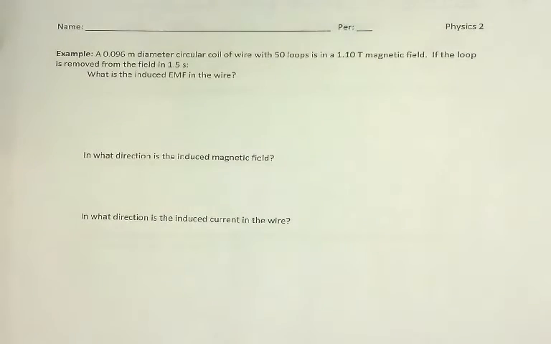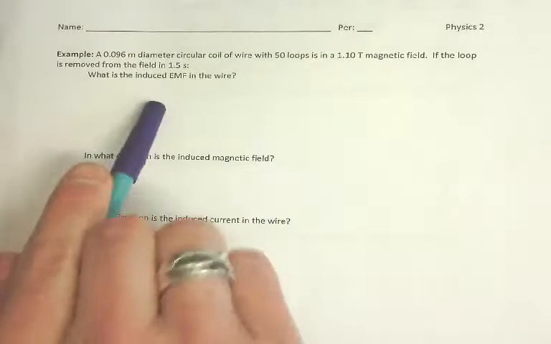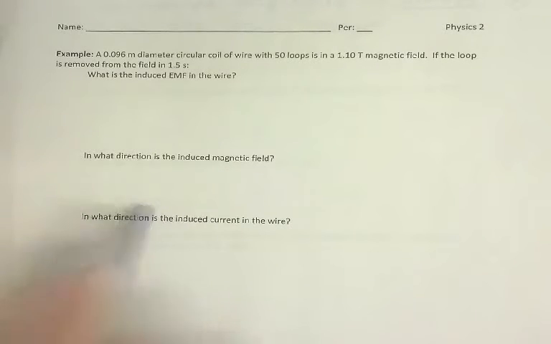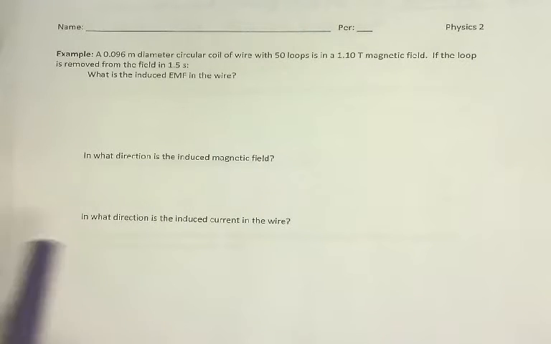Example problem. A 0.096 meter diameter circular coil of wire with 50 loops is in a 1.1 Tesla magnetic field. If the loop is removed from the field in 1.5 seconds, what's the induced EMF in the wire? In what direction is the induced magnetic field? And in what direction is the induced current?